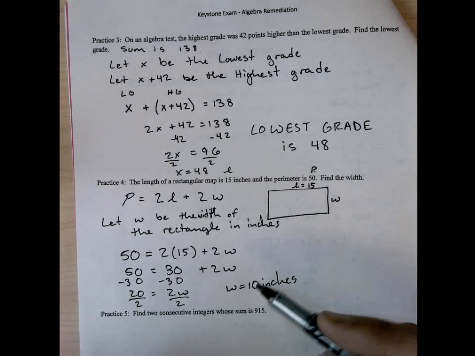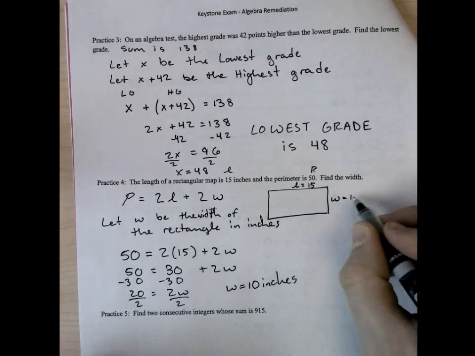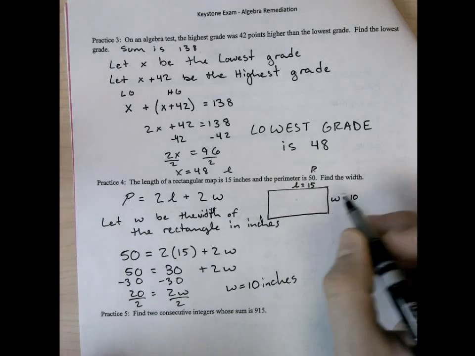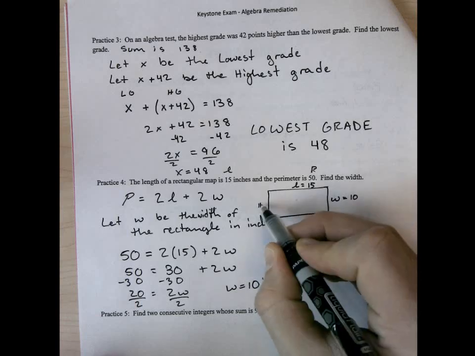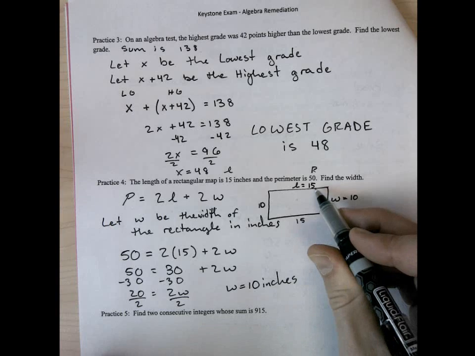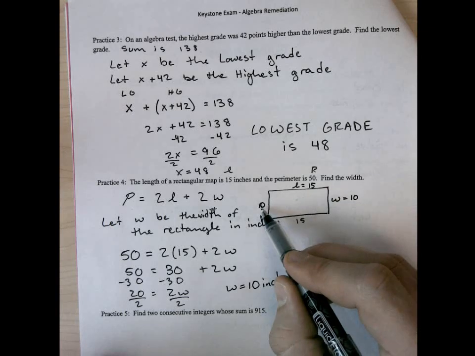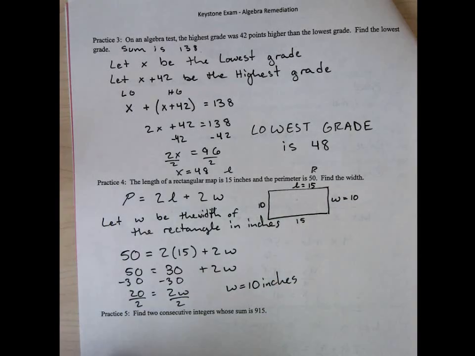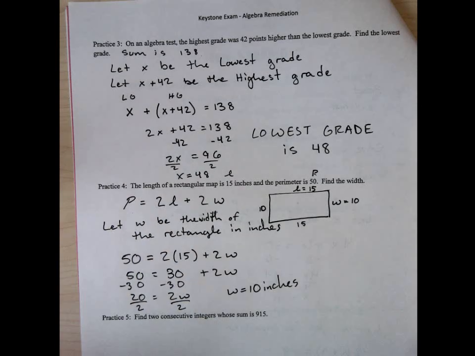And we can substitute this in. If we plug this number back in, we know that that's 10. The opposite side is going to be congruent, or equal in measurement. So we have 10 and then we have 15 here. 15 and 15 make 30, plus 10 is 40, plus 10 is going to be 50. And we knew the perimeter was 50. So there we go, we solved it.